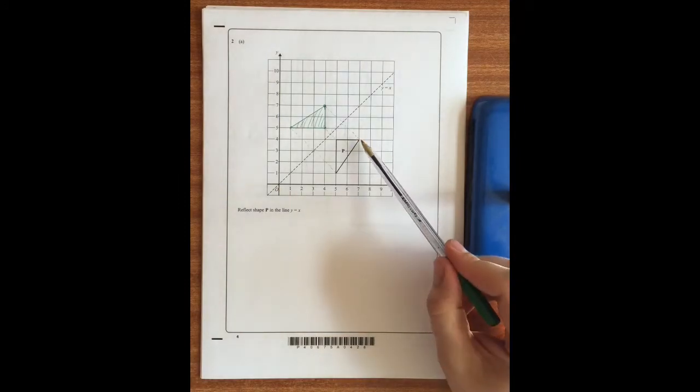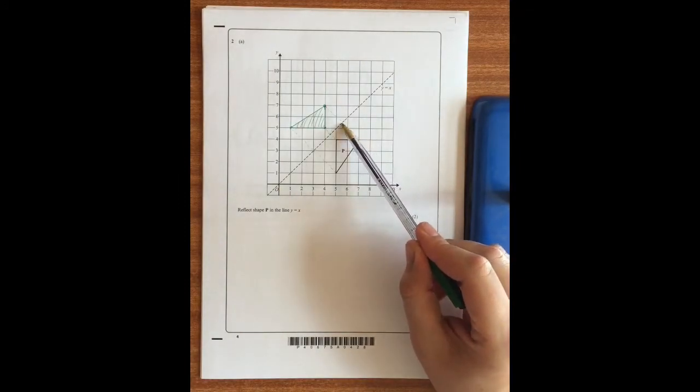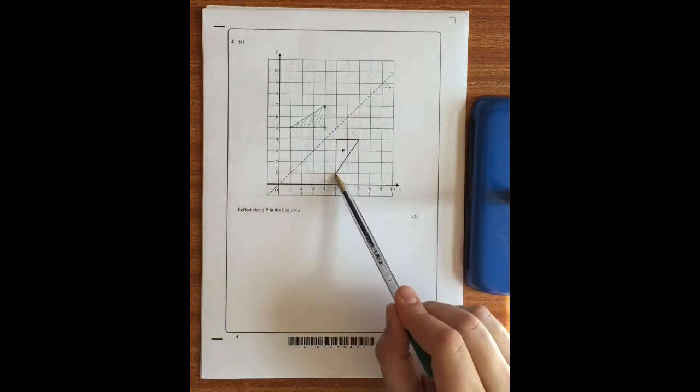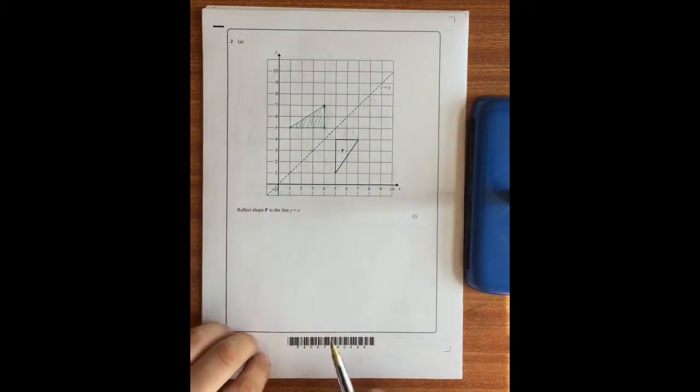However, I have done this by counting squares diagonally. So this corner is going to go 1.5 squares to the mirror line, another 1.5 squares out the other side. Half a square, 2 squares, 2 squares, and draw your shape in.